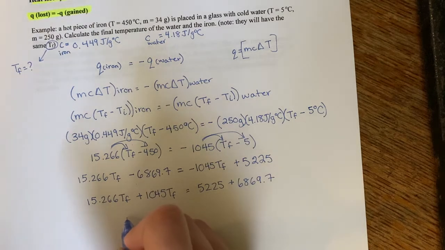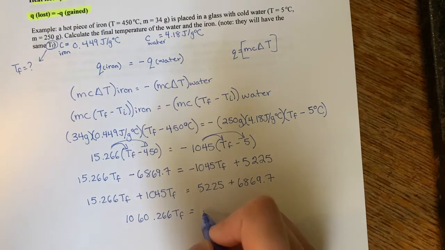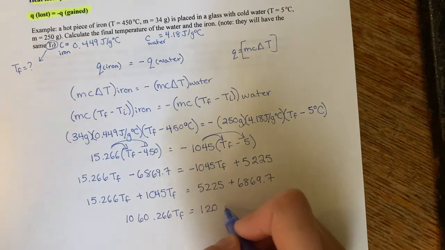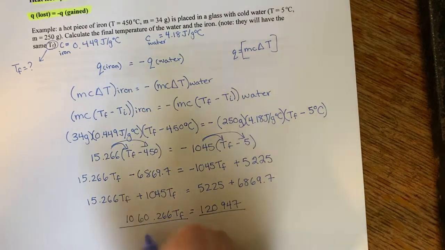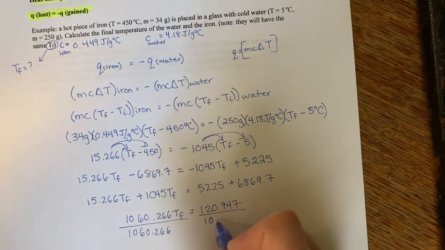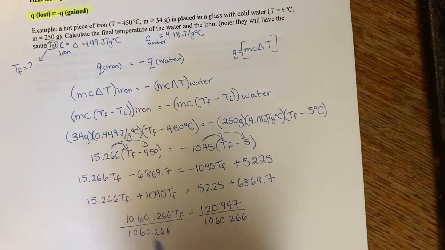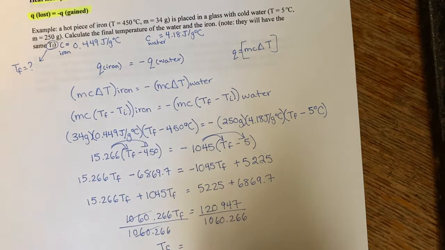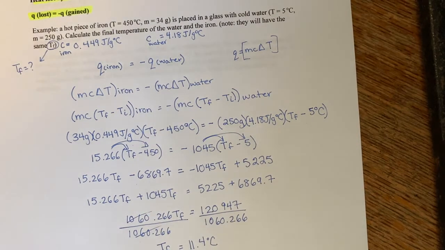We're going to end up with 1060.266 T_final is equal to 120,947. Divide both sides by that 1060.266. There's going to be some big numbers in this unit, but don't be afraid of that. That's okay. Divide, that's going to cancel out and give us our final temperature. We do the division. It's going to give us 11.4 degrees Celsius.